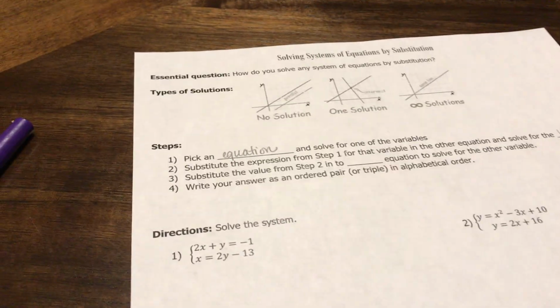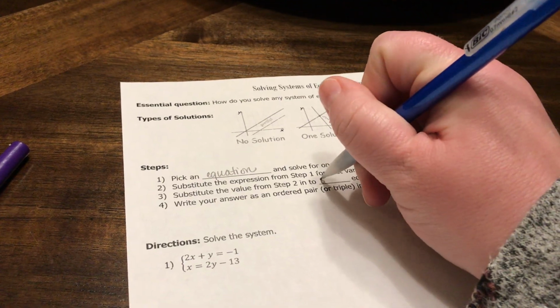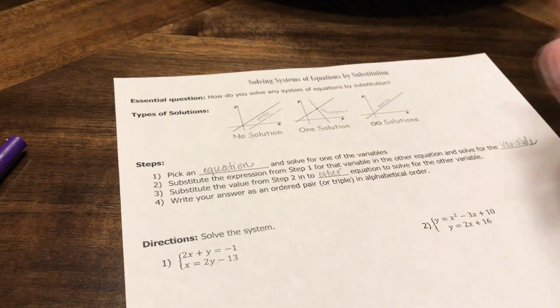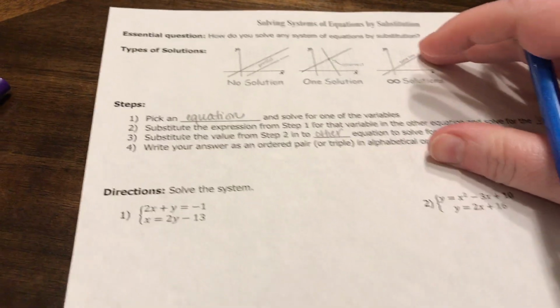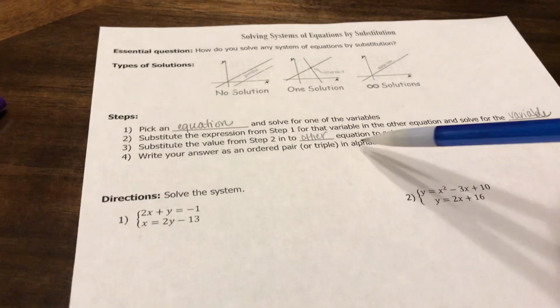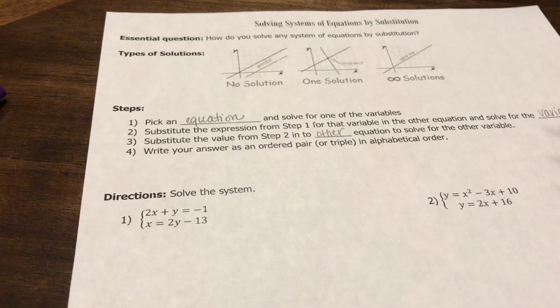Then substitute the value from step 2 into the first equation or the other equation and solve for the other variable. Then write your answer as an ordered pair, or we might have a triple, meaning 3 variables, in alphabetical order.